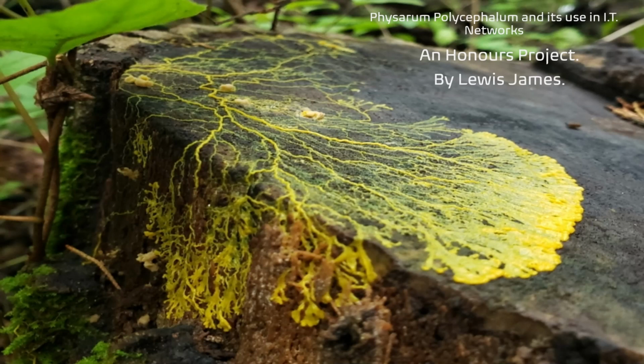Physarum polycephalum, one of nature's networks. I am here today to talk about a wonderful organism affectionately nicknamed the blob by French scientist Audrey de Sauter. In this project, I chose to investigate whether Physarum polycephalum could recreate common networking topologies.